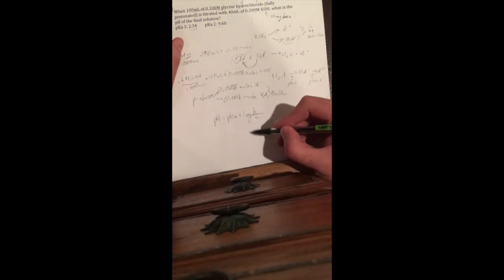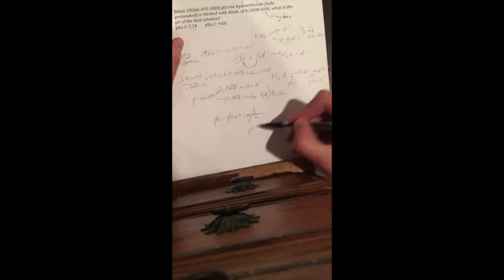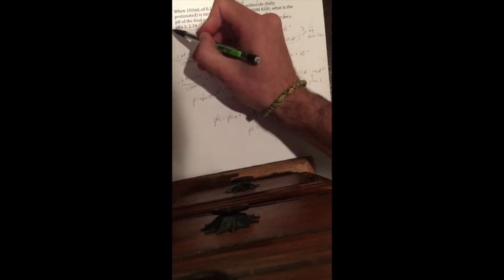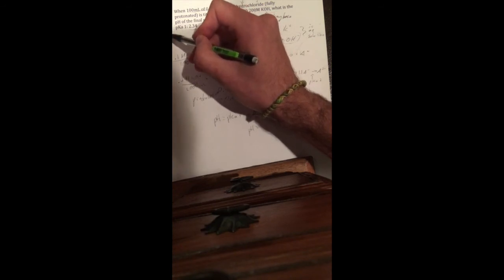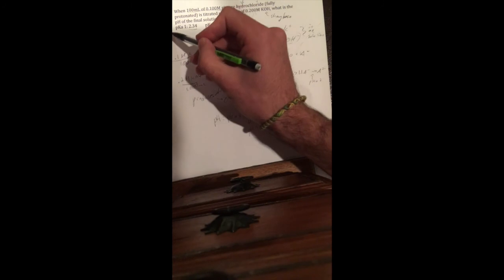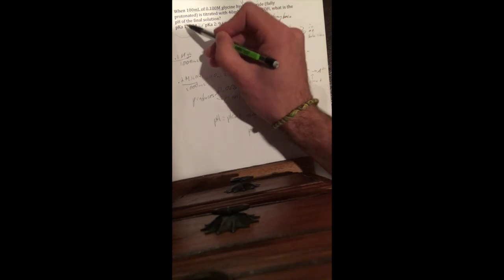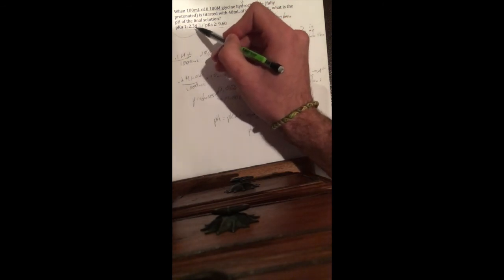From here on, it should be relatively simple. So we have pH, which we're trying to find, and that's going to be equal to the pKa, which is 2.34 in this case, since it's a polyprotic acid, which means that you have your starting material here, H2A, being deprotonated into its intermediate form of HA minus via pKa1, 2.34.